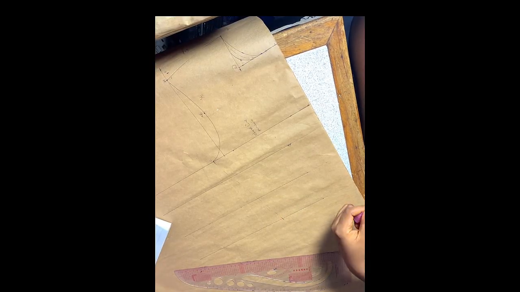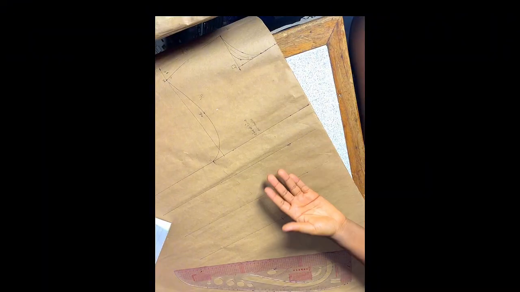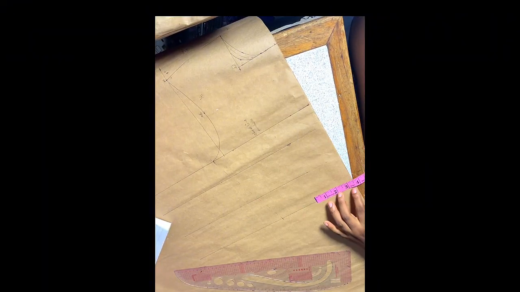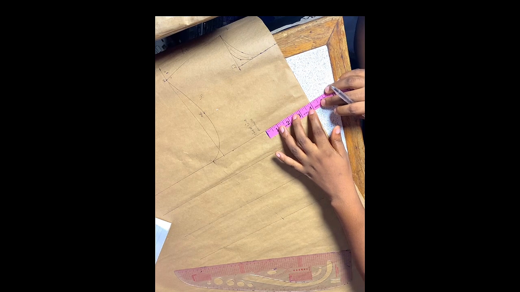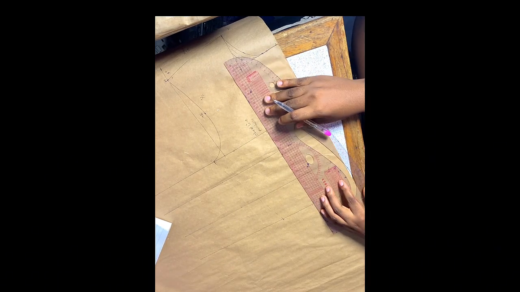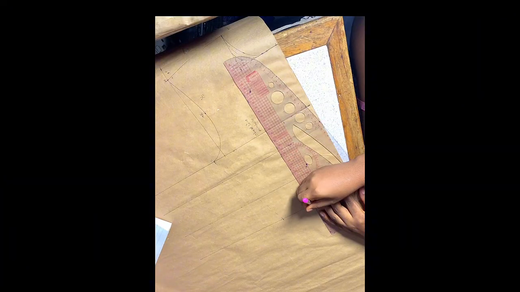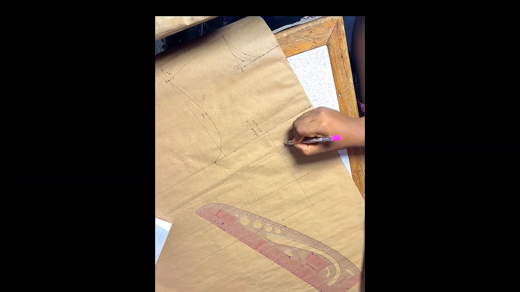This part of the tutorial is for people who want to add darts to their basic bodice block. So the bust pan I'm using here is 8 inches. 8 divided by 2 is 4, and that is why I'm marking 4 here. Remember, this pattern is supposed to be on fold, right? So we can have both sides of the front, okay?